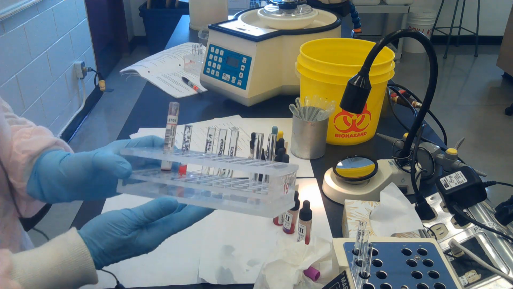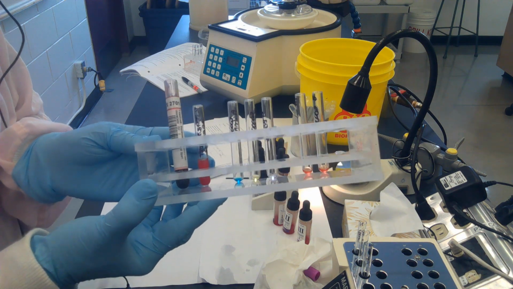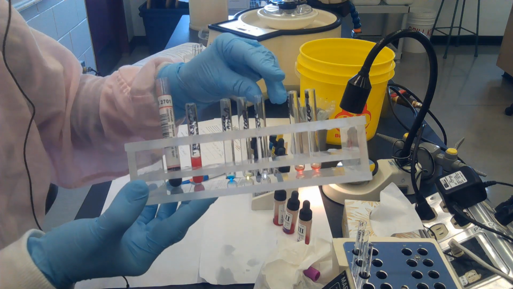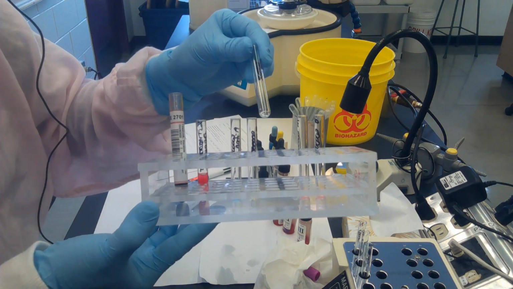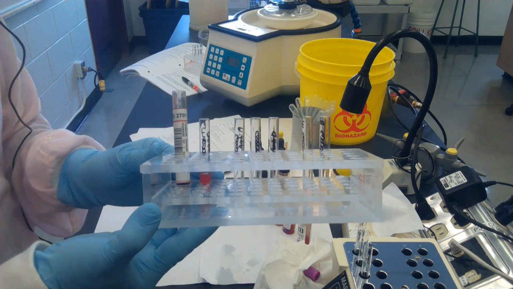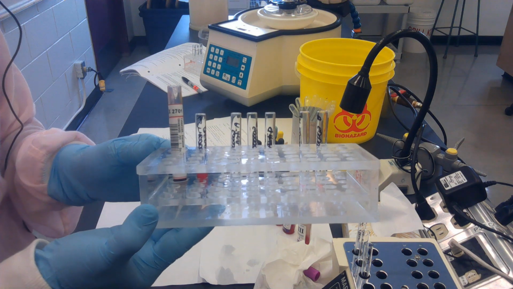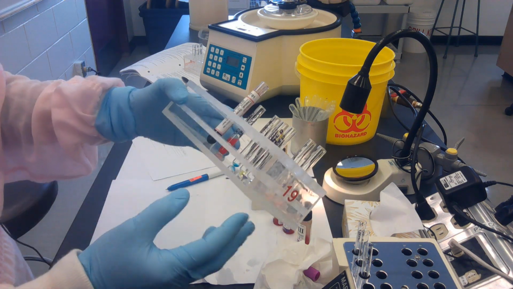Let's do a quick level check. In every tube we should see liquid. The anti-D tube, I realize, is a little bit tough to see, so pick it up, take a look, make sure you see liquid in it. If there's no liquid in these tubes, you will not have a source of antibody, and it's pretty hard to get a reaction without a source of antibody. So this is called a level check.